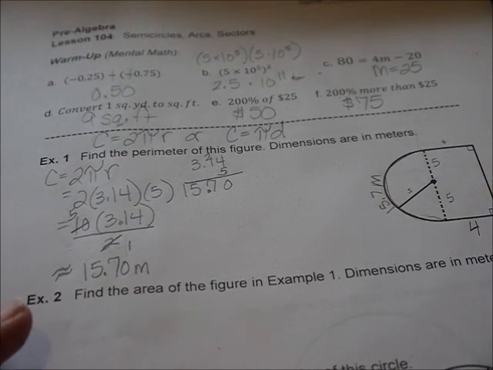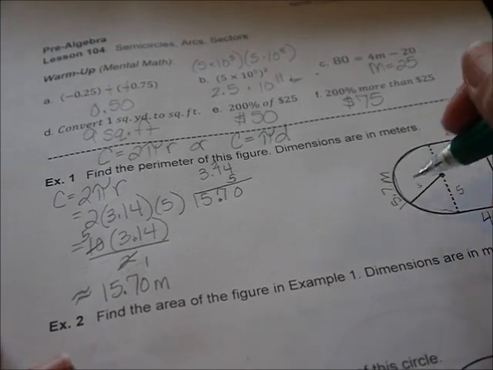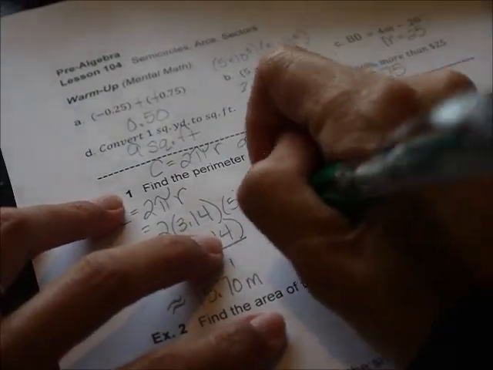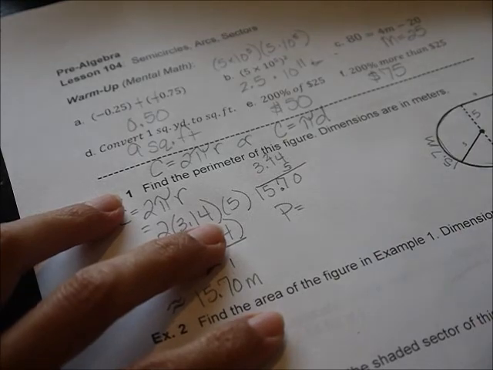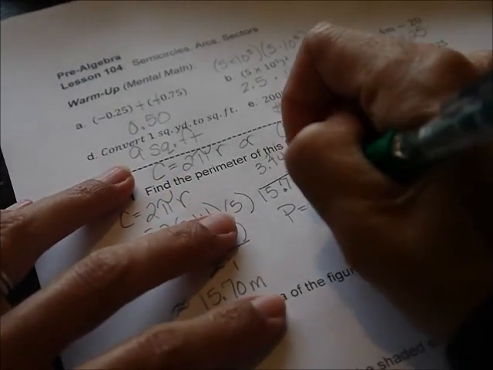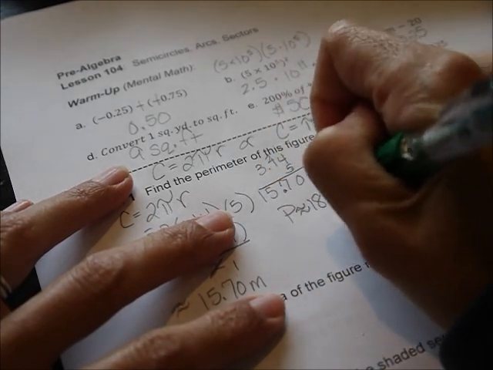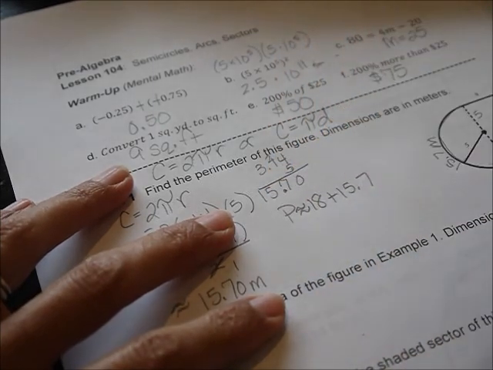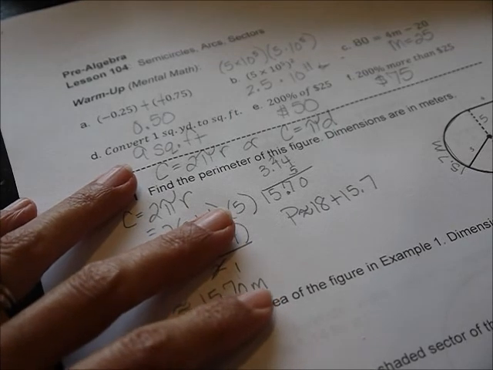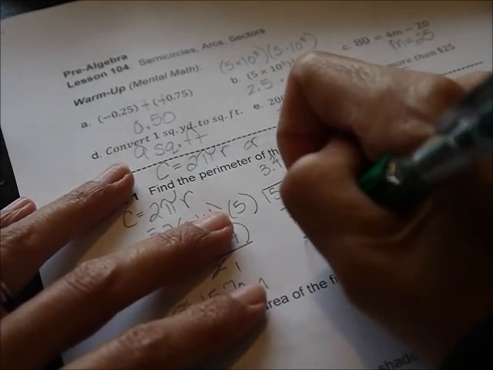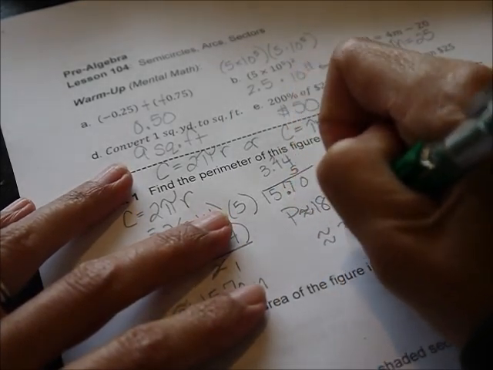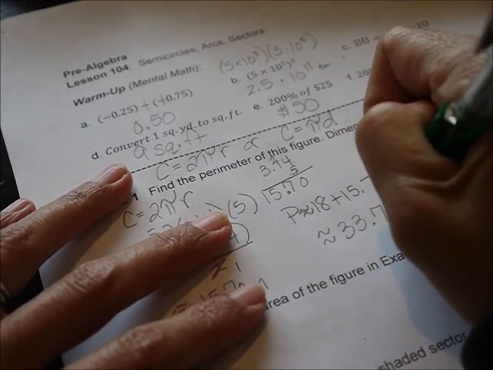Okay. Now what we would do to find the perimeter is add these all up. So perimeter, we already have 4, 4 and 10, like I said, is 18. So the perimeter is 18. We're going to say about 18 plus 15.7. And when we do that, we get the perimeter is about 33.7 meters.